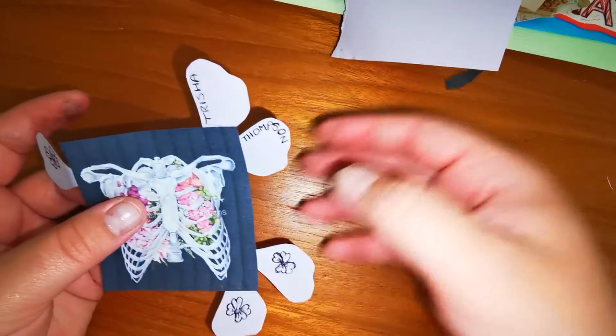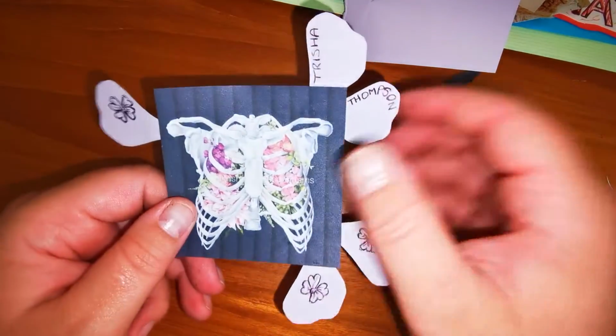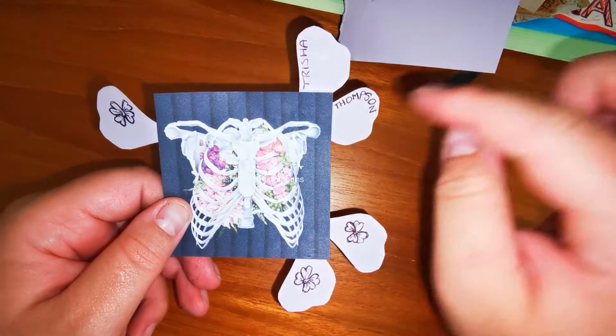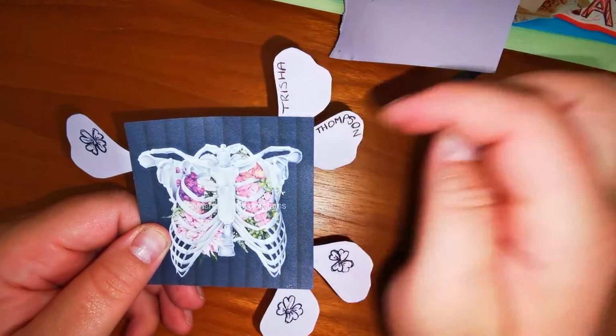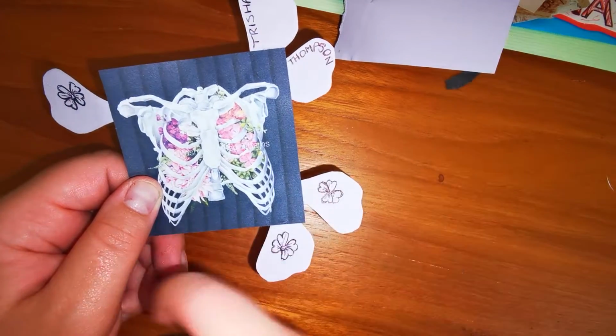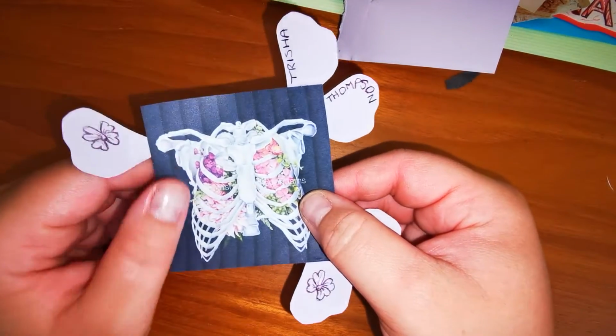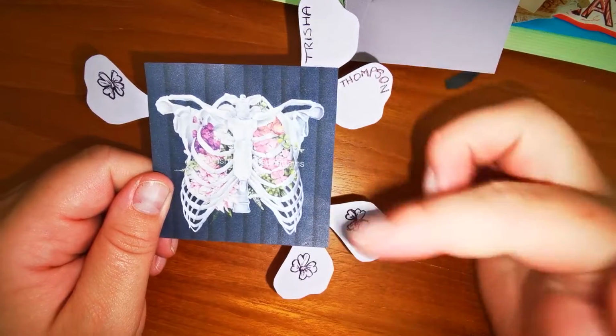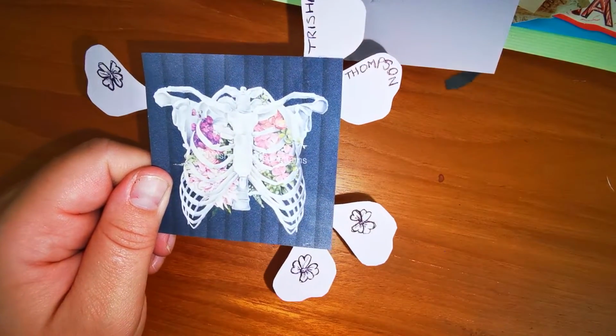The next example that I will show you is by an artist called Trisha Thompson. She has a lot of floral patterns within her work. So I've drawn some petals, cut them out and placed them around the edge. I've even done some little drawings to add a little bit of detail. I could take that loads further, but I'll just keep it simple with a couple of petals.